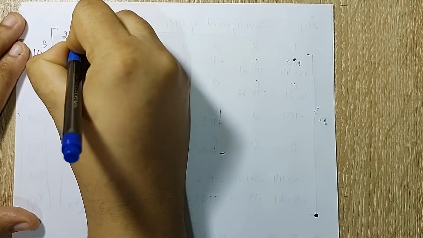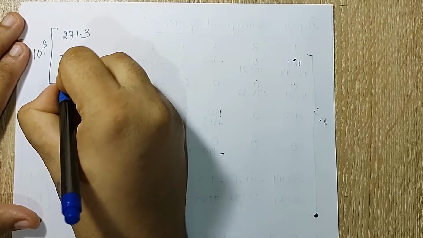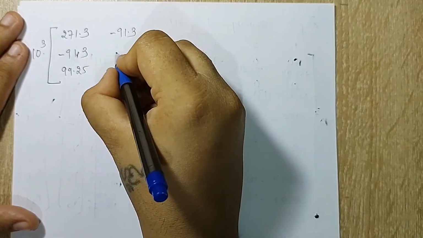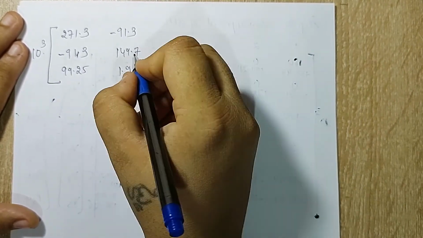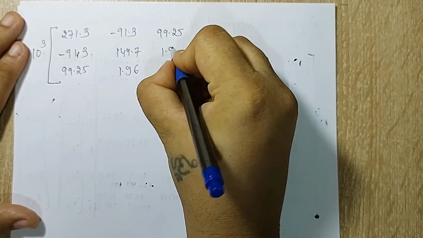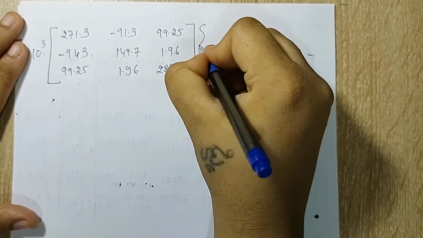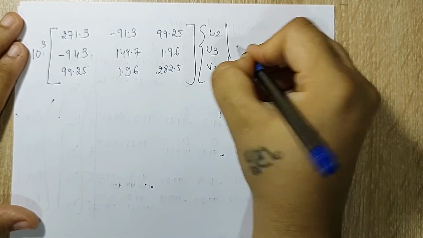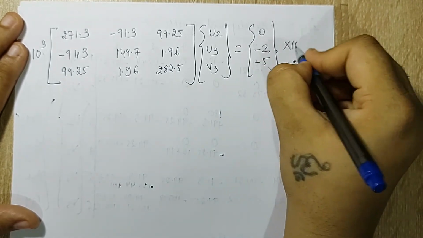I get 271.3 minus 91.3, 99.25 minus 91.3, 149.7, 1.96. Here I have 99.25, 1.96, 282.5. Here I have U2, U3, V3 is equal to 0 minus 2 minus 5 into 10 raised to 3.